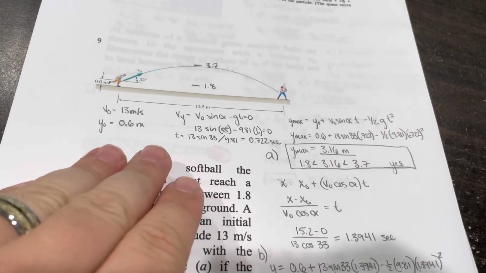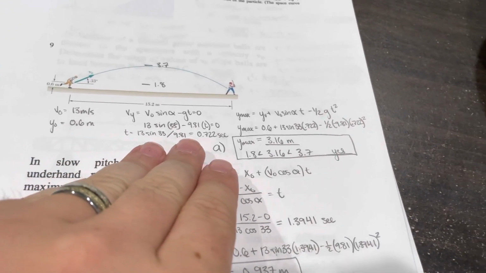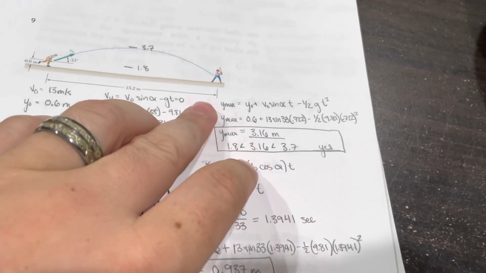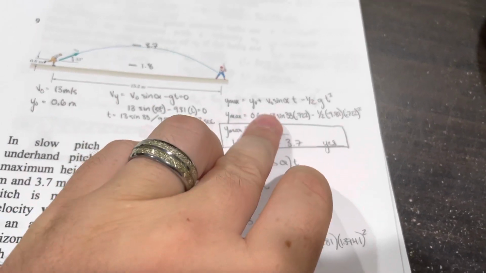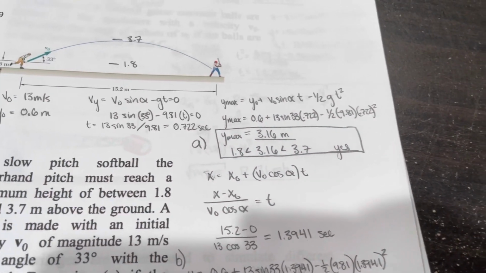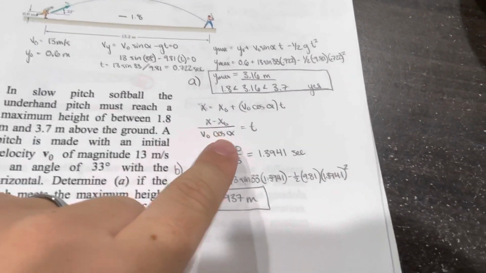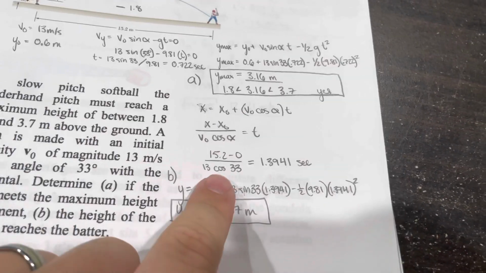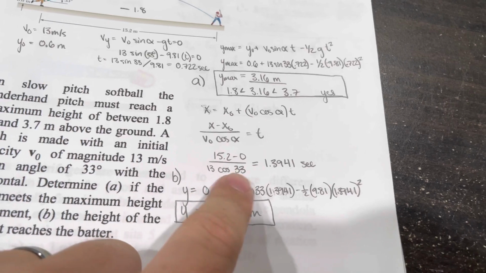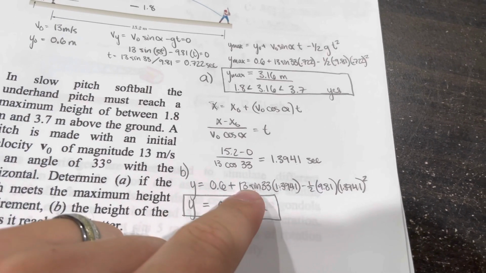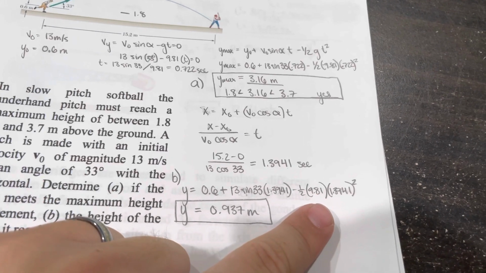This one's really fun. These are the formulas. You set it up. Y max equals this, and then you, man, I'm too tired to explain all this, and it's hard to say this fast. Anyways, so you get that, and then you solve for your t. You put in your values here, and then you get 1.3941. For your y, this tells you how high it was when it comes to the plate.